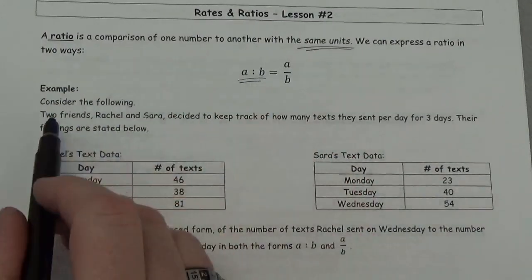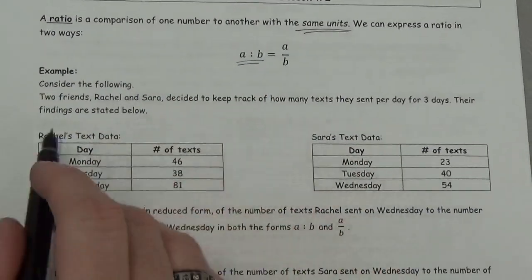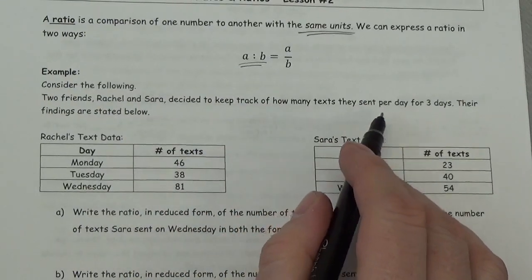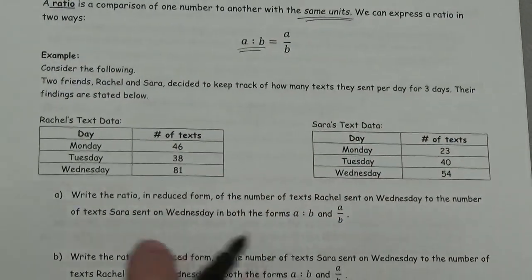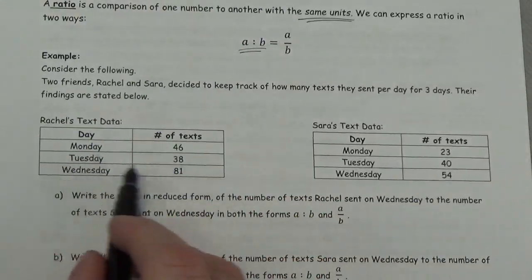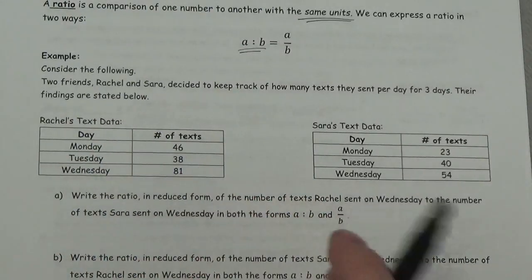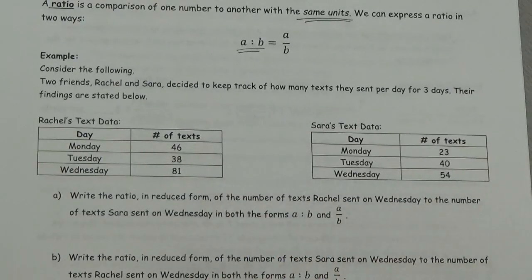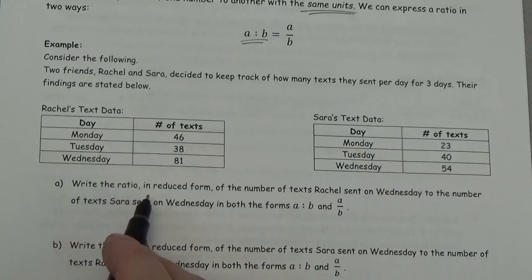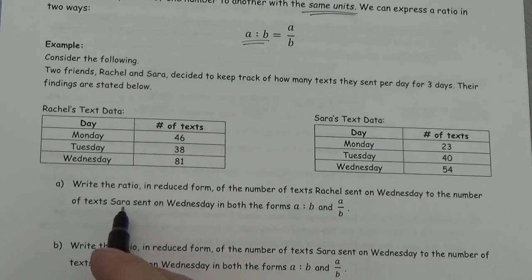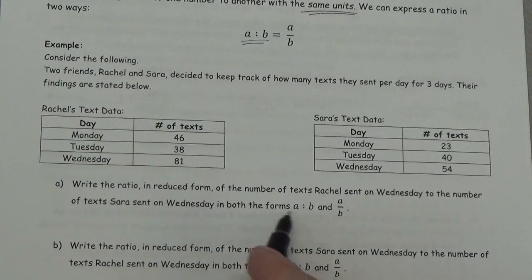So just to illustrate this, consider the following. Two friends, Rachel and Sarah, decide to keep track of how many texts they sent per day for 3 days. Okay, and their findings are stated below. So here's Rachel, Monday, Tuesday, Wednesday, 46, 38, 81. And then Sarah, we've got Monday, Tuesday, Wednesday, 23, 40, and 54. So write the ratio in reduced form of the number of texts Rachel sent on Wednesday to the number of texts Sarah sent on Wednesday in both those forms.